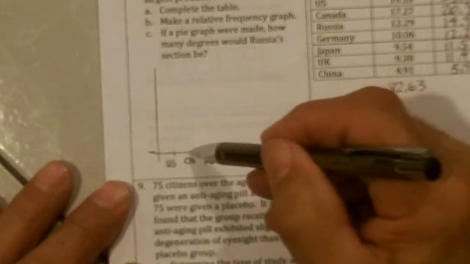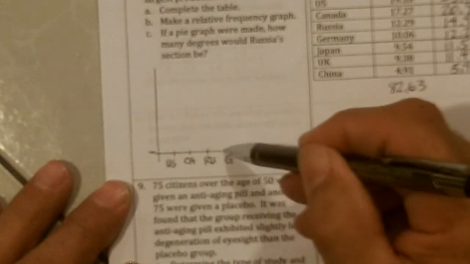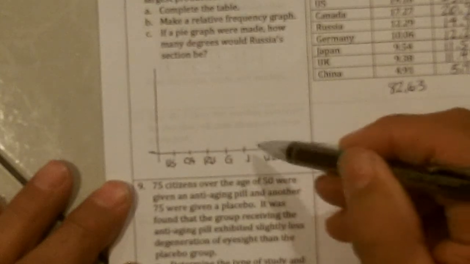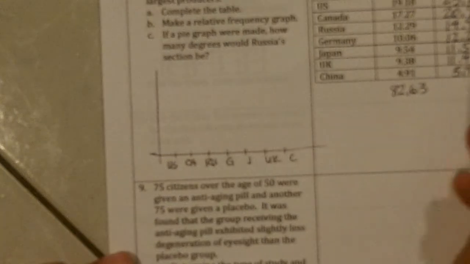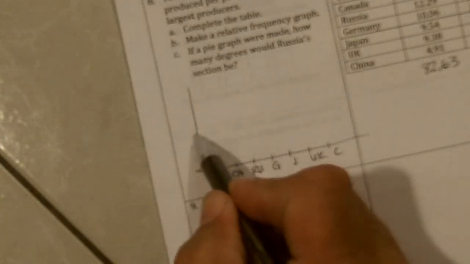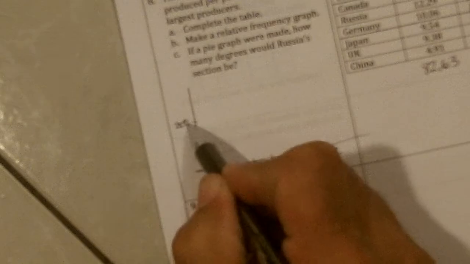And so I'll make marks here so I can keep them evenly spaced or fairly evenly spaced. And then I got to put a scale on here, and the highest is 23%, so I'm going to go 5, 10, 15, 20%, 25, and I'll put 10% on here.